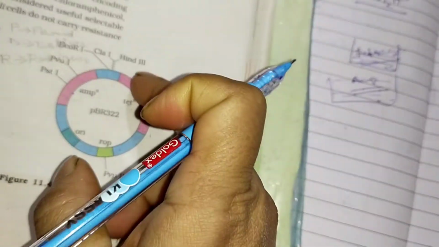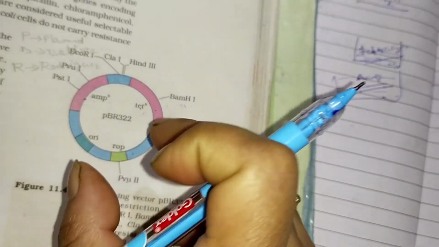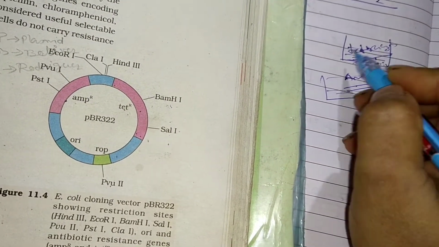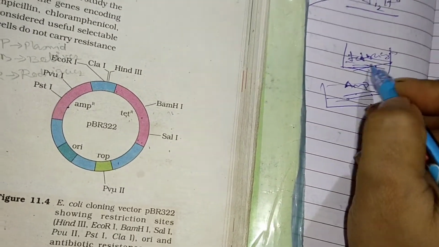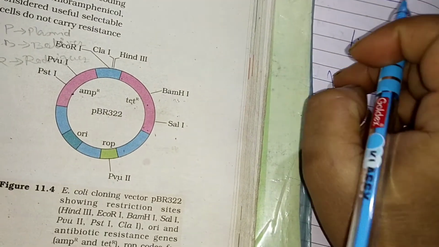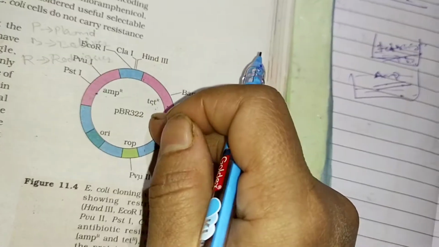But how can we understand whether the plasmid became recombinant? Then you have to transfer it to tetracycline-containing media. Those that are not growing are recombinant, and those that are growing are non-recombinant. Recombinant means they have received this foreign gene.